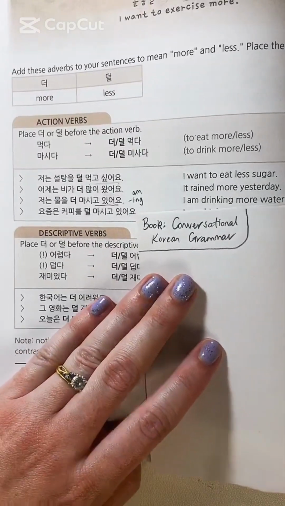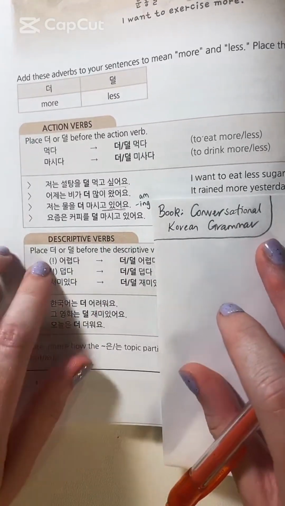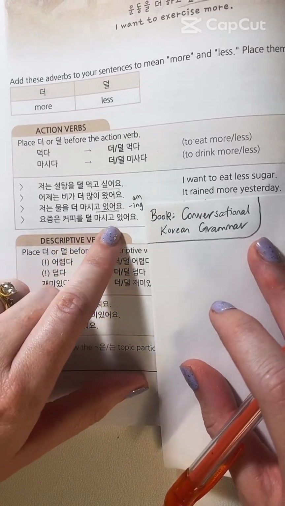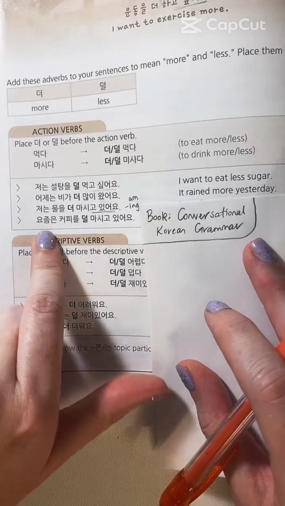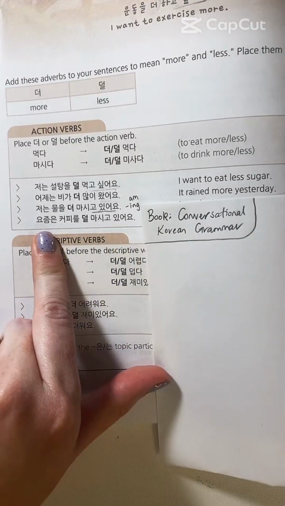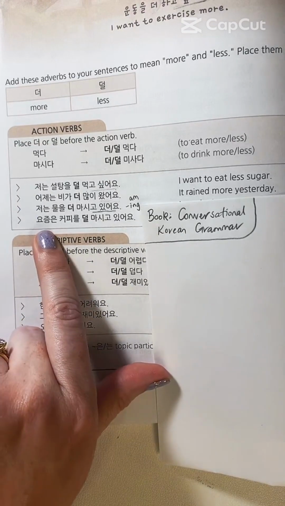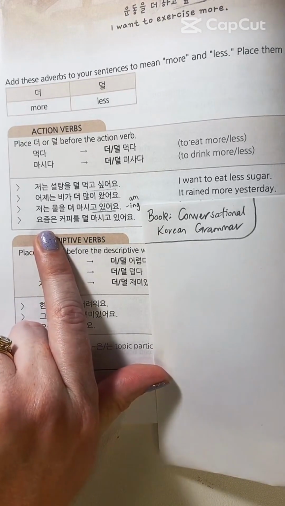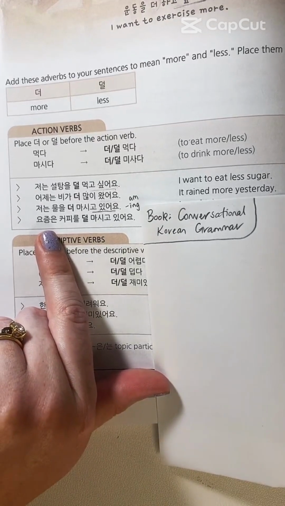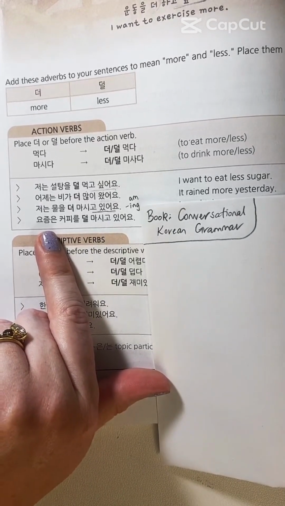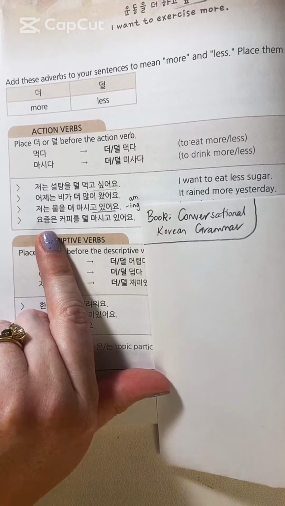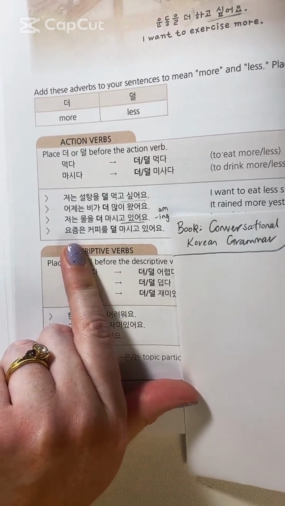And this last one here, 요즘. 요즘은 커피를 덜 마시고 있어요. 요즘. Anyone know what 요즘 means in Korean? Also a fairly common word. It's also to do with times, these days. Yeah, perfect, Beatrice. These days or nowadays or lately. Lately is also fine as well. Any of those translations are good.